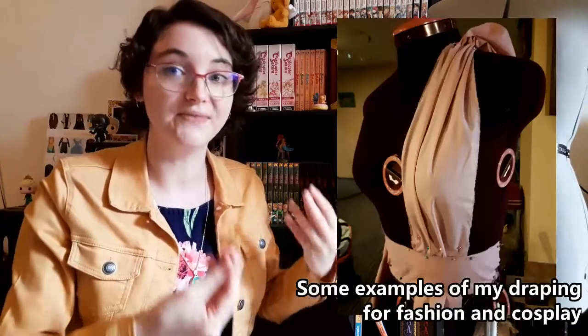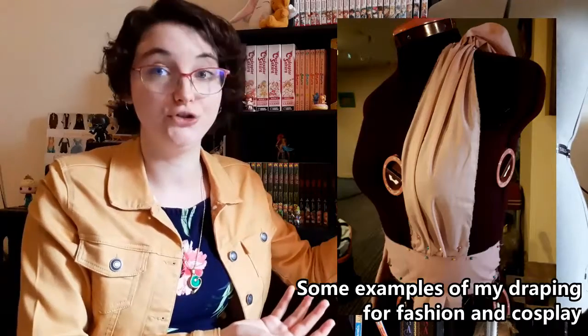The second method of pattern making is one of the more popular ones, draping. Draping is when you take fabric and put it onto a dress form like this one here, pin it into place, and start making shapes with the fabric from there and marking your pattern onto it.